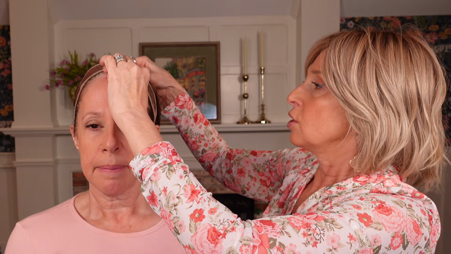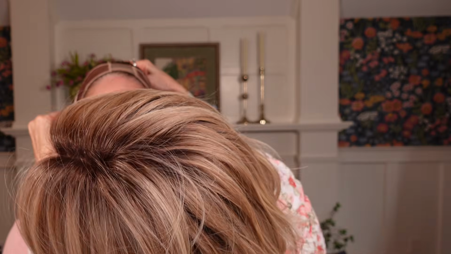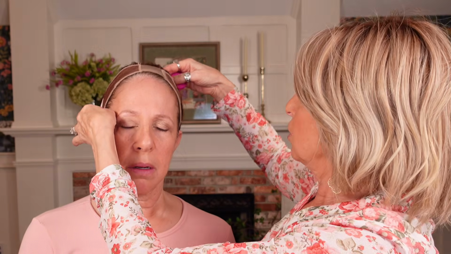Now, once you have that 7-inch mark, you're going to leave the back at the 7 inches, and you're going to come to the top of the ear. You're going to go over that 7-inch mark down to the other ear. Wow, so you really need 2 people to do this. Like, you can't do it to yourself, really. I have done it to myself.